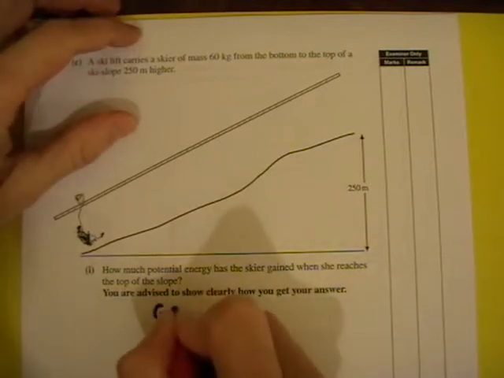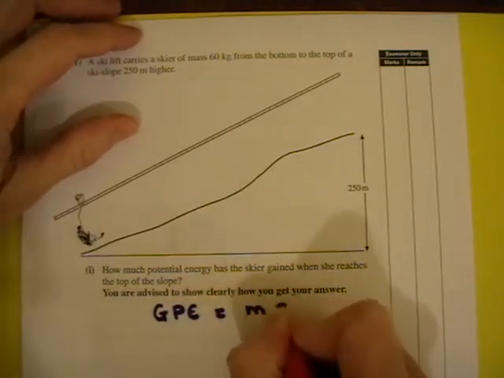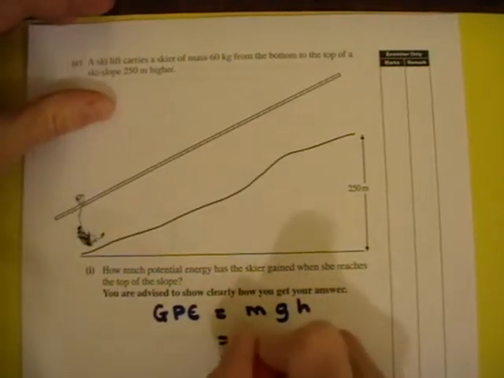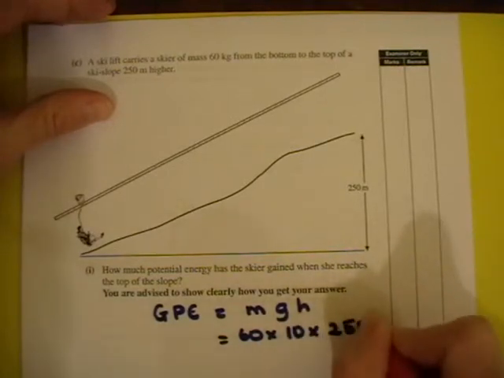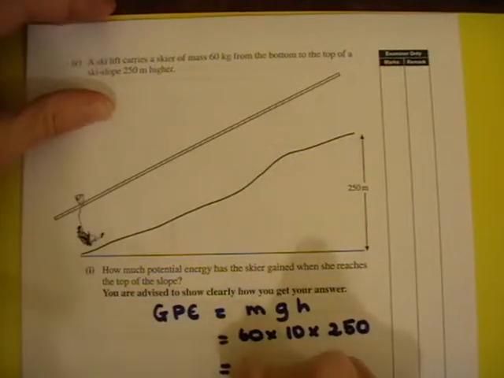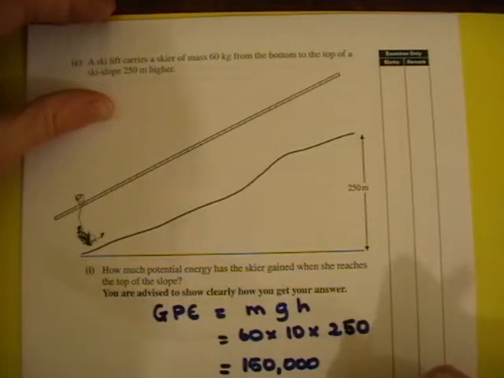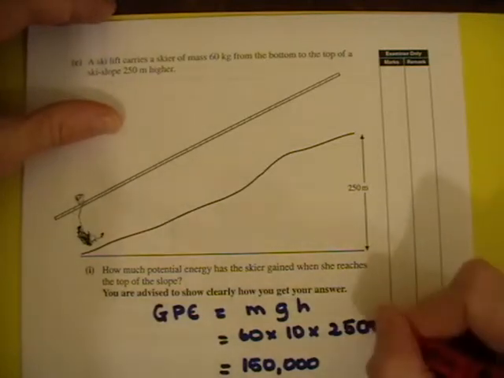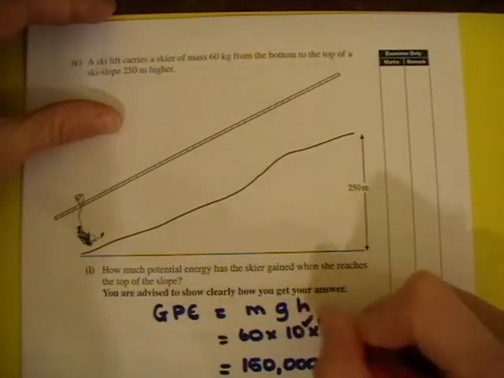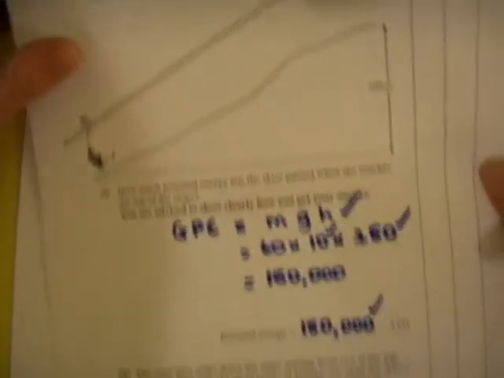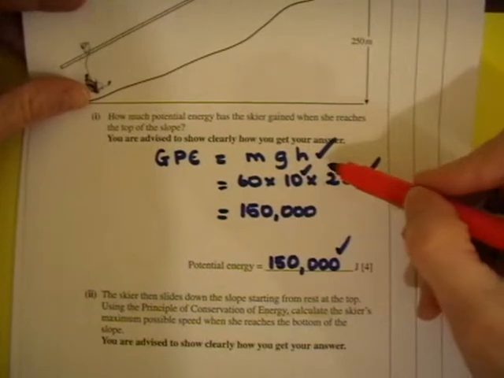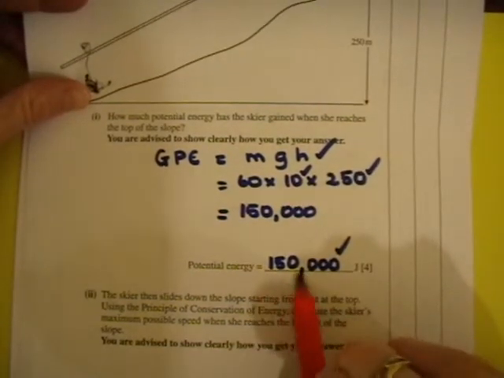So just use your potential energy equation, mgh, and she's got a mass of 60, acceleration due to gravity is always 10, and the vertical height that she's moved through is 250, and that gives you 150,000 joules. And the unit's already there, so there's going to be no unit mark. So you get 1 mark for this, 1 mark for your working out, 1 mark for recognising that g was 10, and 1 mark for GP equals mgh. So GP equals mgh, 60 by 10 by 250, gives you 150,000.